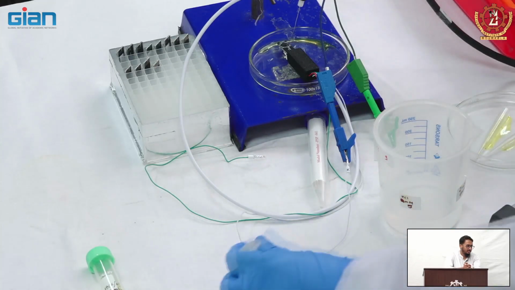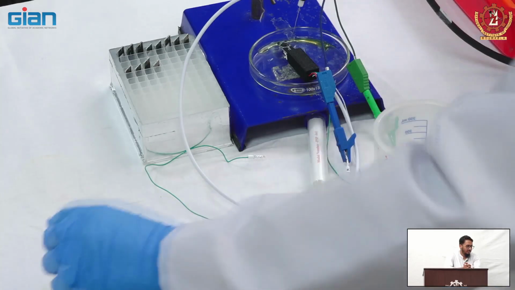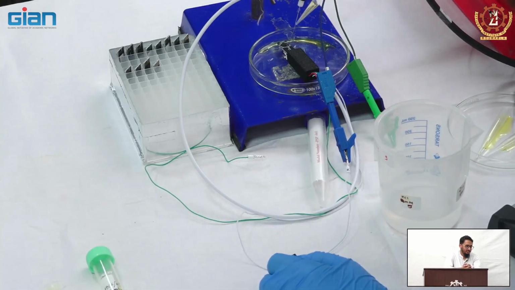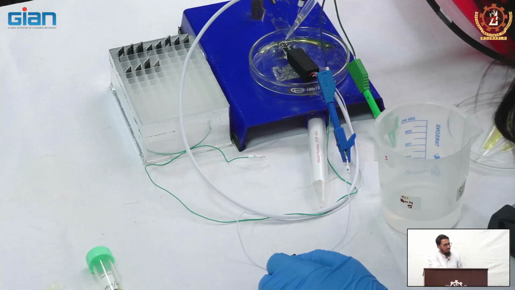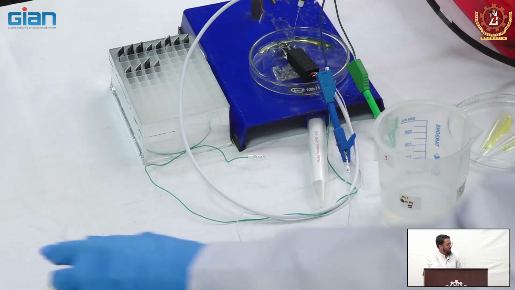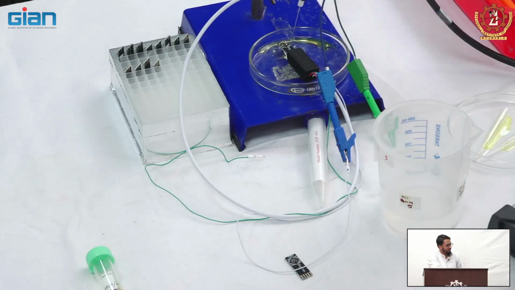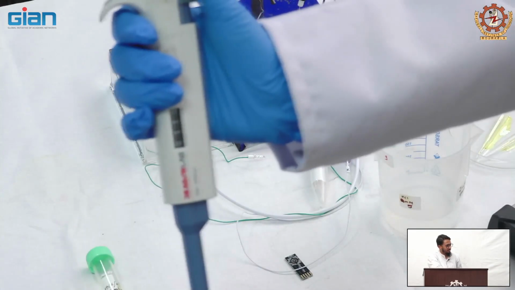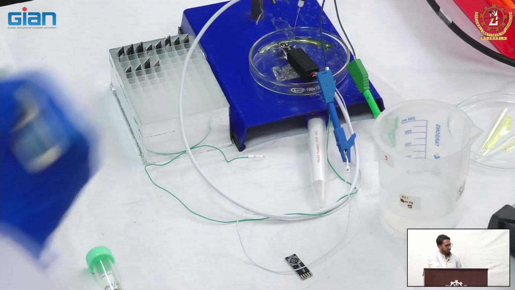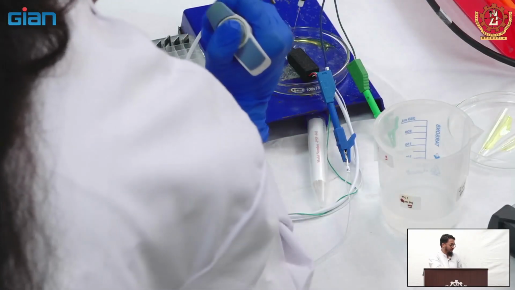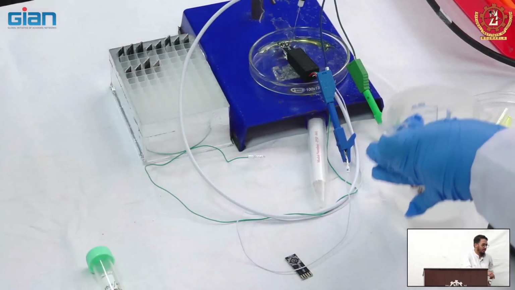While doing this, we have to ensure again that when we are depositing the GX phenol mix on the electrode surface, there should be no air bubbles and the solution should cover the entire electrode completely. Try to make sure that there are no air bubbles.